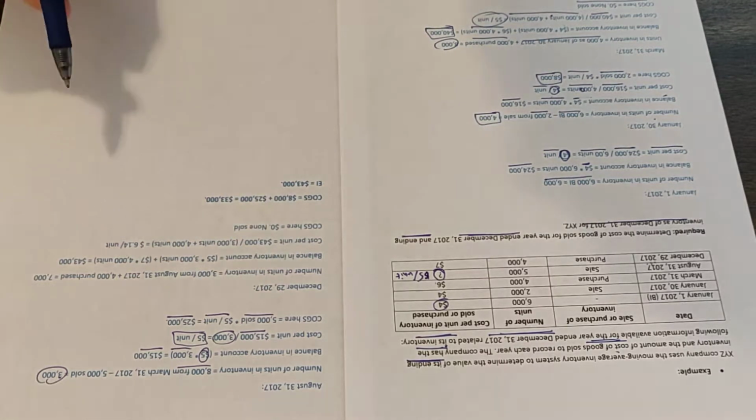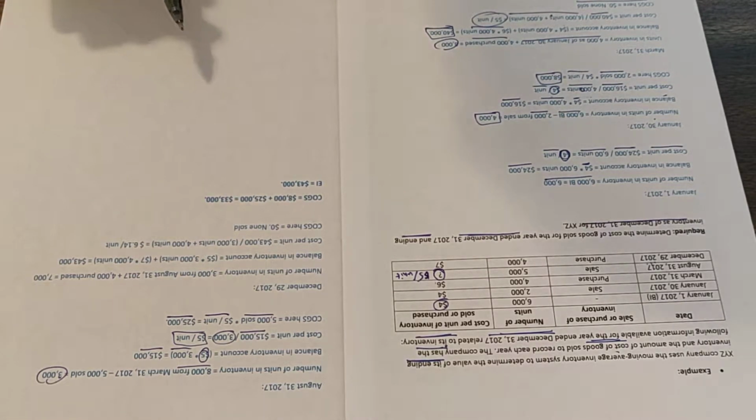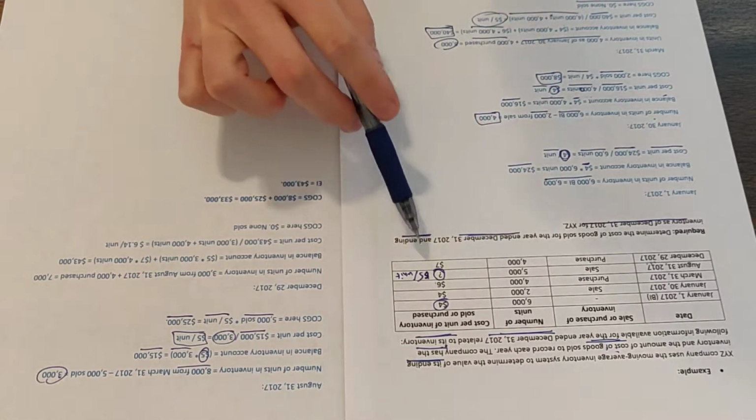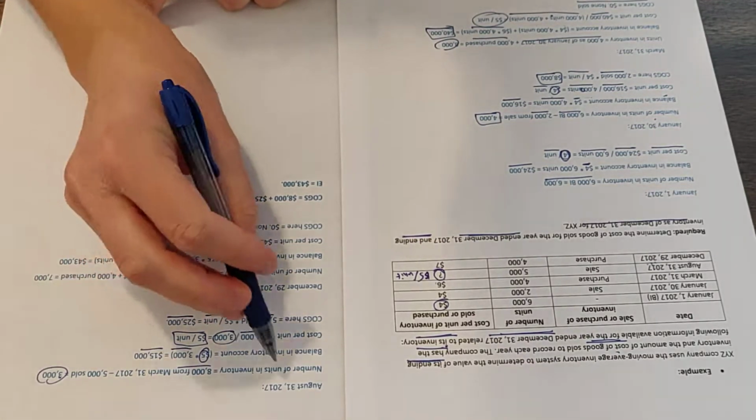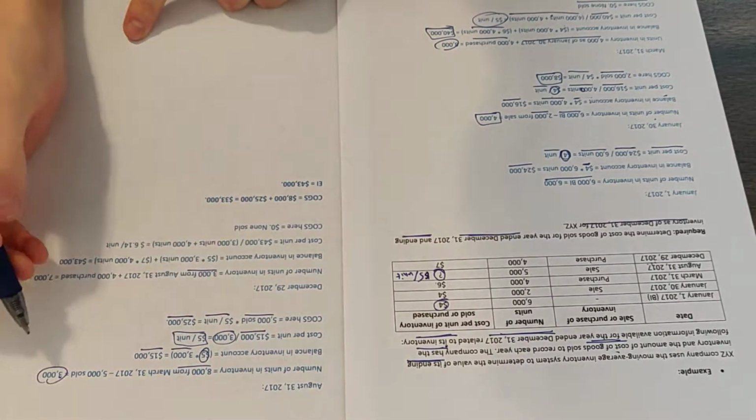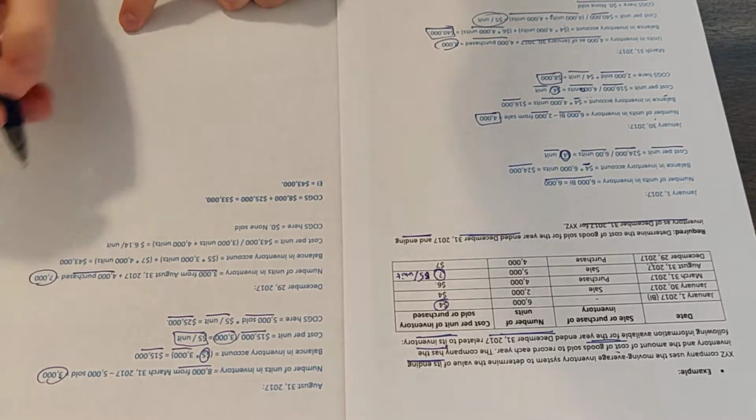Finally, we have our December 29th entry, which is our very last entry to make, and then we'll be able to determine our ending numbers. Okay, so now we purchased 4,000 units for $7. So how many units do we have? Well, we had 3,000 from August of 2017. Then we purchased 4,000, so we have 7,000.